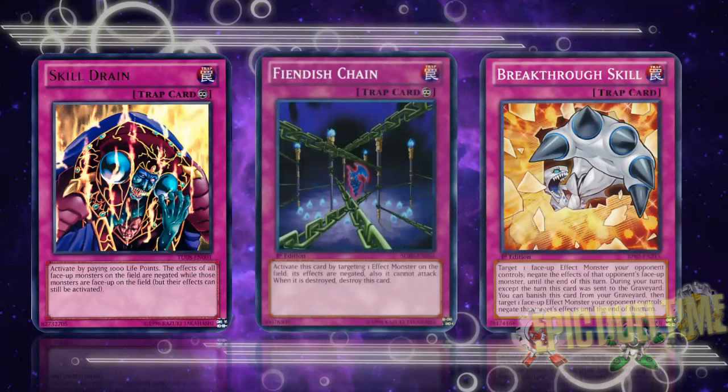Now, when we're talking about activating effects, we talk about Soul Drain and how it keeps you from even trying to start. These 3 cards, Breakthrough Skill, Fiendish Chain, Skill Drain, as well as Effect Veiler, because they're not negating your activation, and they're not preventing you from activating, they're just saying that your effects are negated. So you can go ahead and try to activate them, and you can pay their cost.